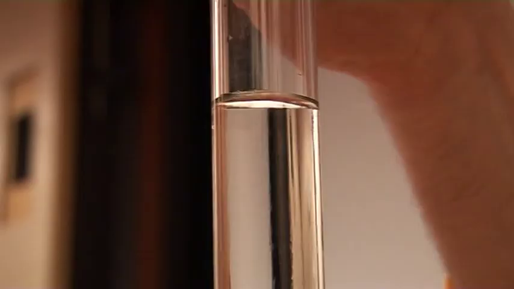But watch what happens if I just add a tiny crystal of ice to the top. It instantly freezes. So here it's freezing now.